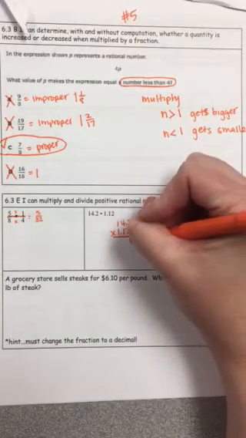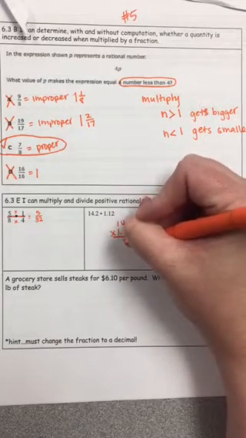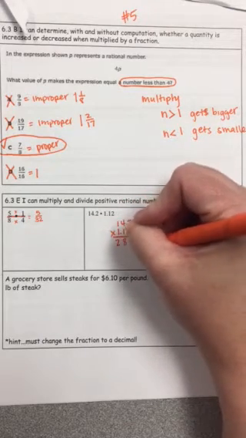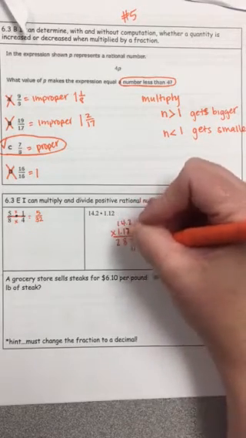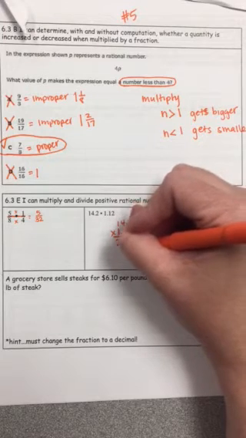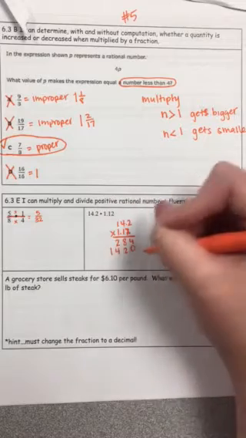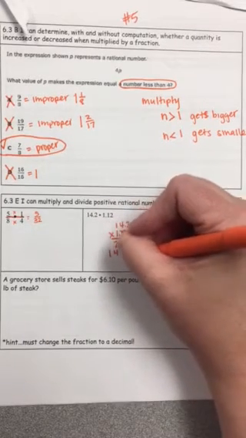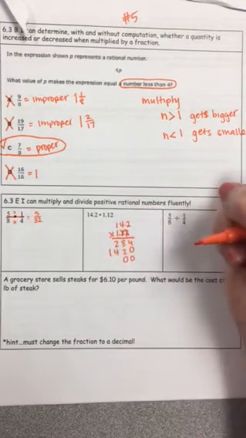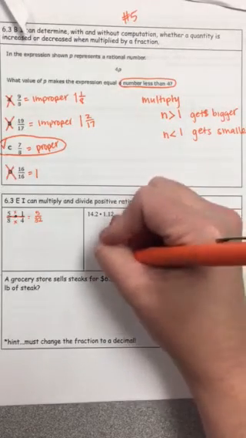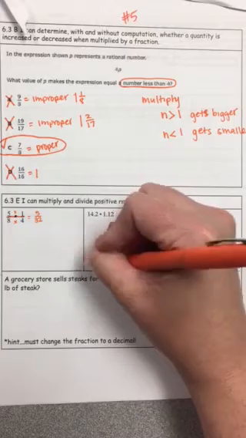2 times 2 is 4. 2 times 4 is 8. And 2 times 1 is 2. I'm through with my 2, so I put down a 0 to hold its place. 1 times 2 is 2. 1 times 4 is 4. 1 times 1 is 1. Because I'm done with the 1, I put a 0 to hold its place and then add the 0 at the end. 1 times 2 is 2, 1 times 4 is 4, 1 times 1 is 1.